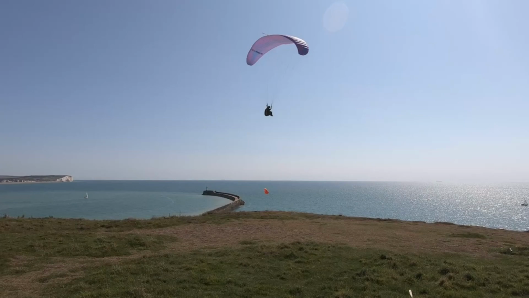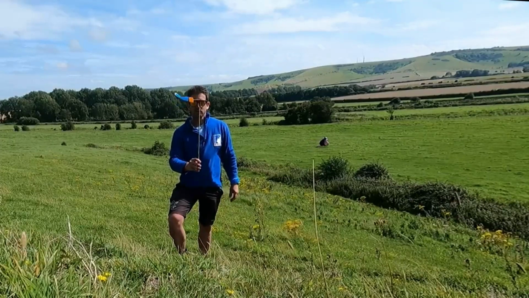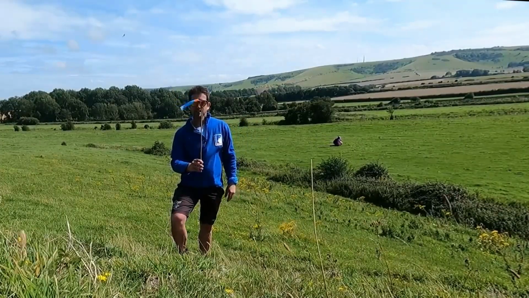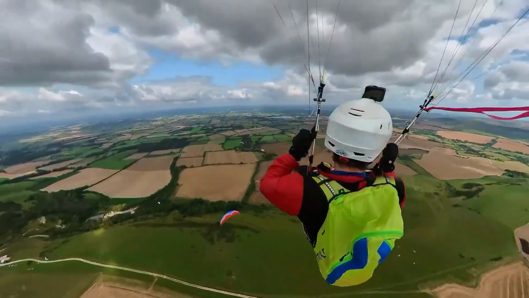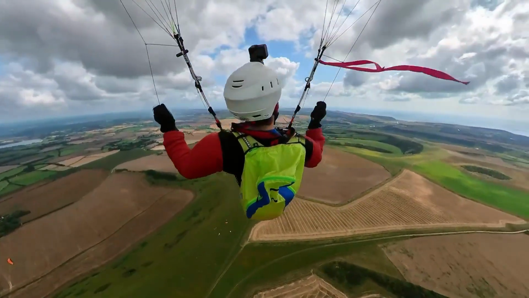Ground speed. In the air, you're going to feel airspeed. On the ground, you feel the wind speed. So here on the ground, I've got 20 kilometers an hour of wind. When I'm flying, I'm moving through that air. And my movement through the air gives me my airspeed.